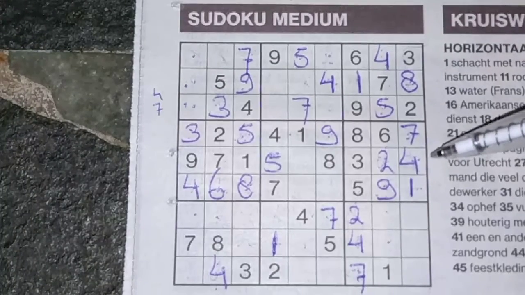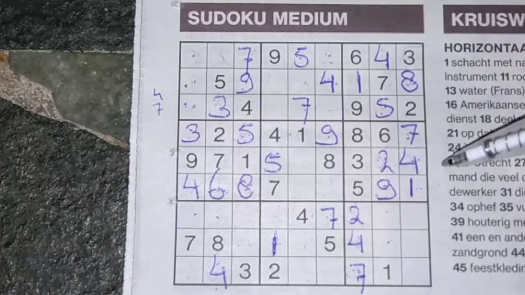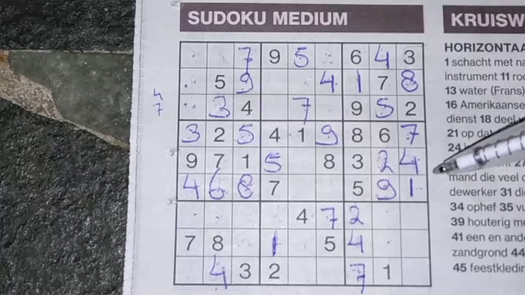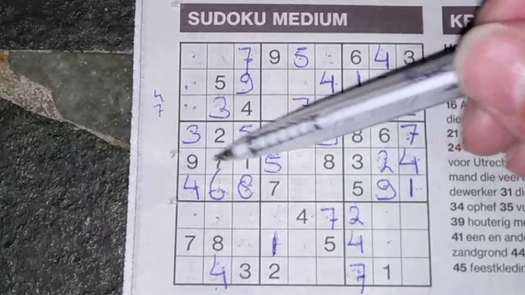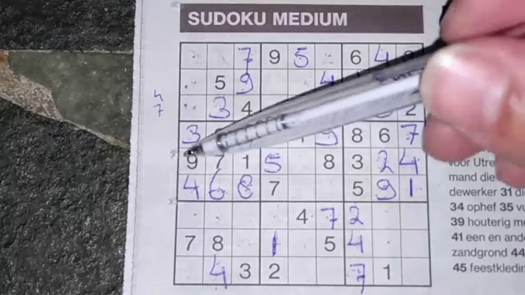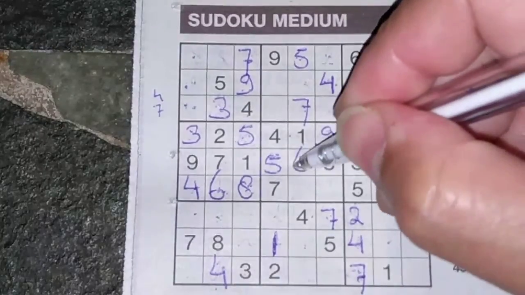Let me see. 1, 2, 3, 4, 5, 6, 5, 9. 1 box is missing in the middle row, and that number is a 6. Yes.